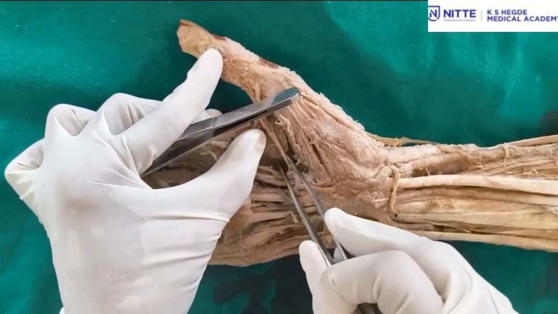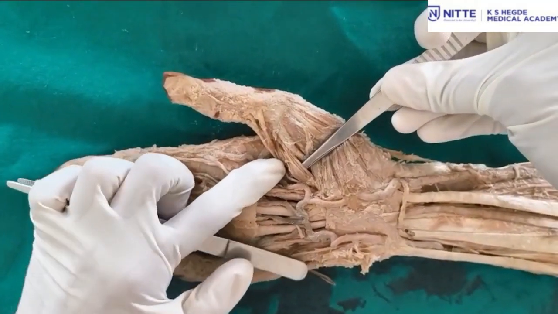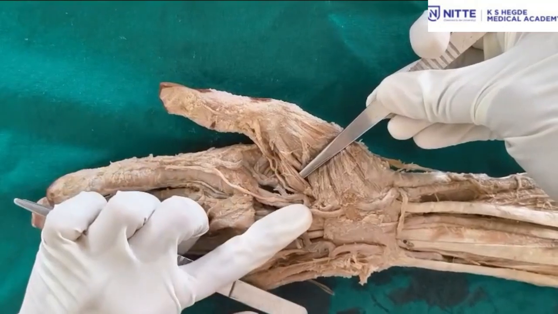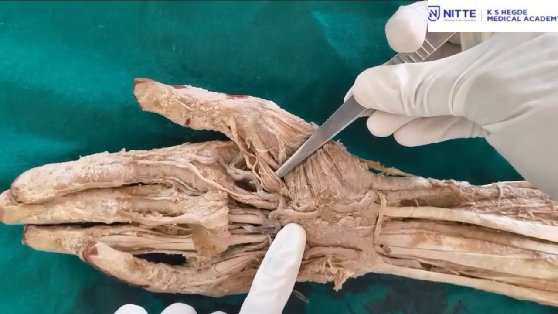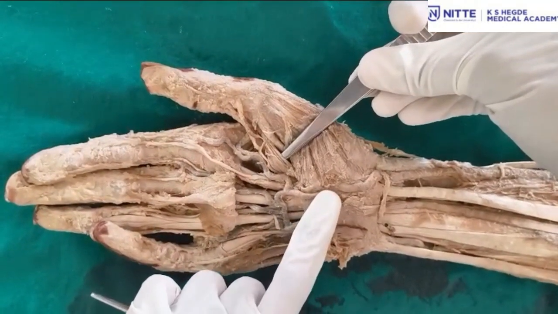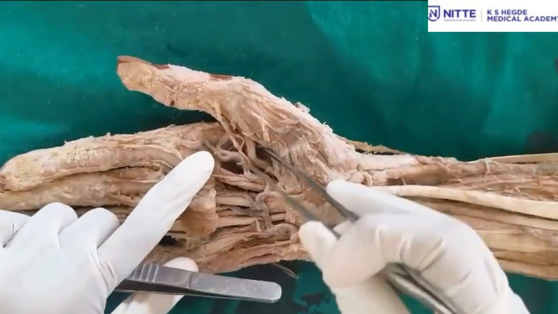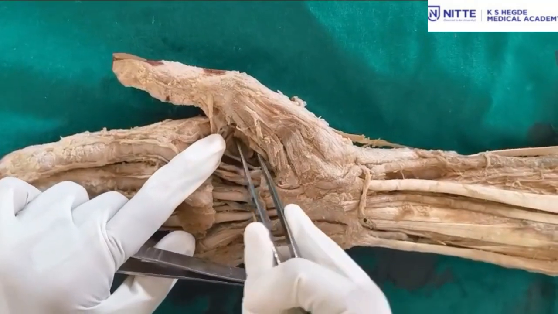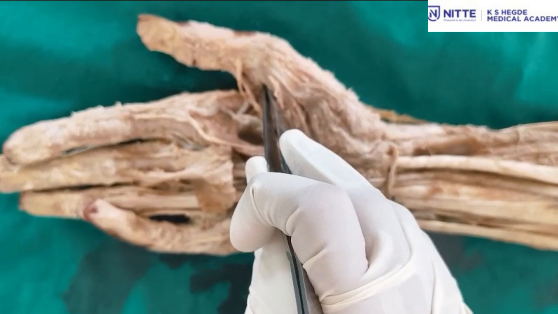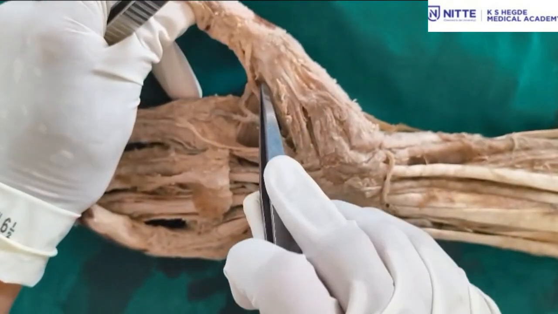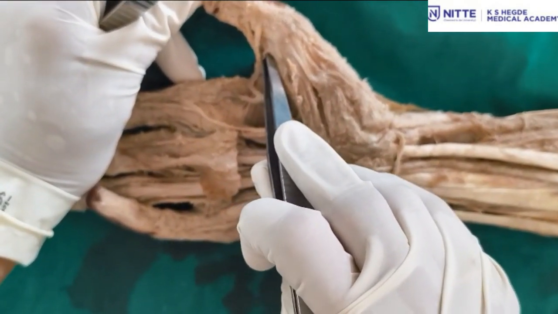Next, the oblique head. This is the oblique head of adductor pollicis muscle. This oblique head arises from bases of second and third metacarpals and the adjoining trapezoid and capitate by a crescentic origin. Both the heads, as you can see, proceed forwards and laterally and converge into a tendon for insertion to the ulnar side of the base of the proximal phalanx with the sesamoid bone intervening.